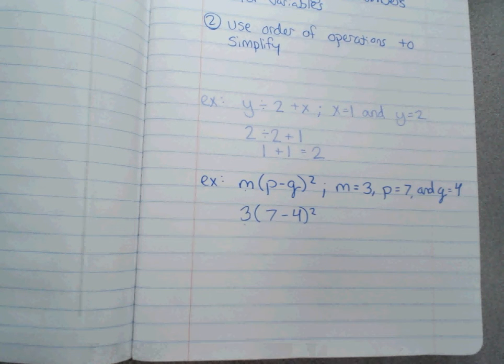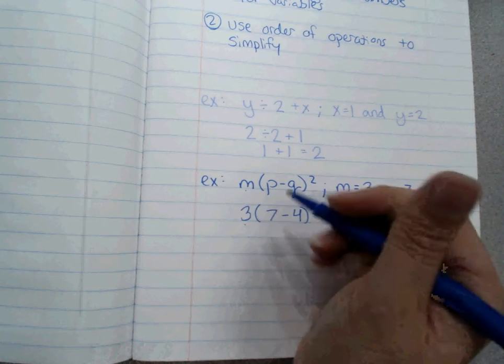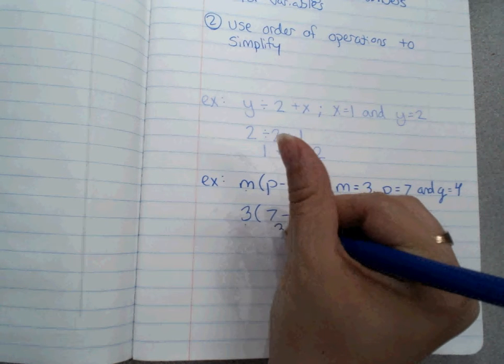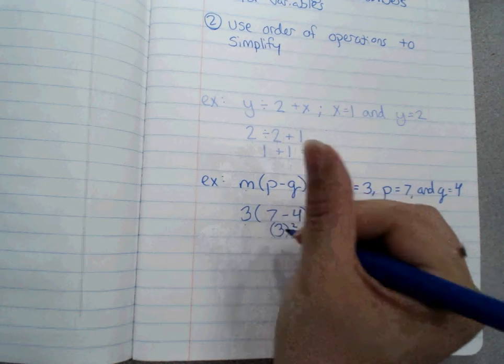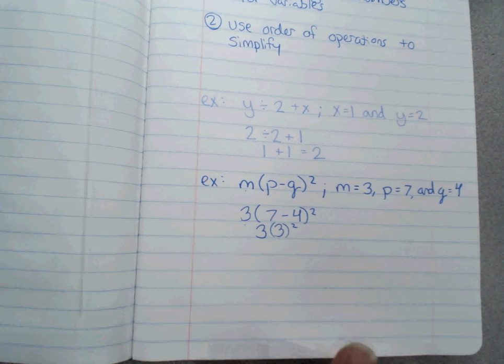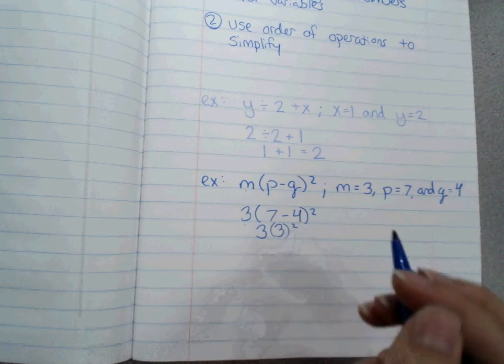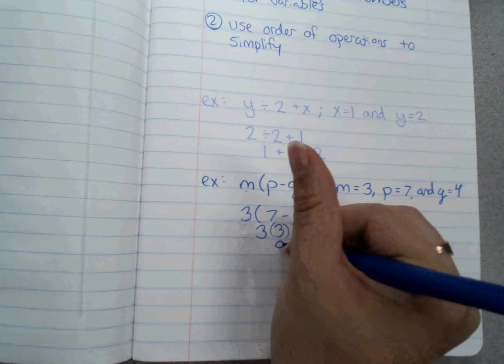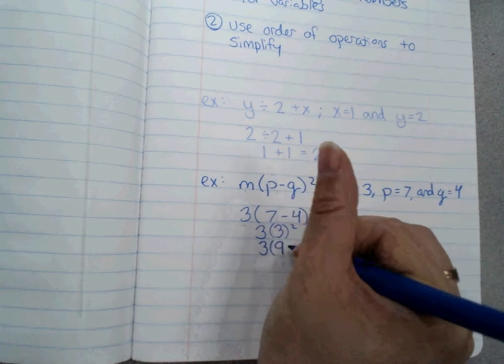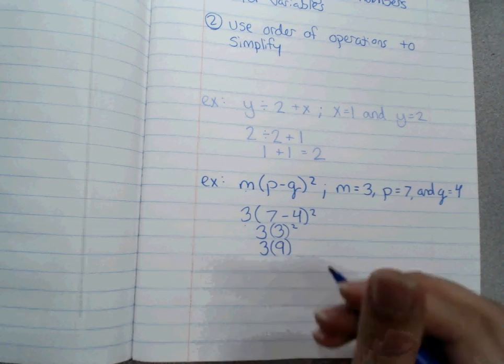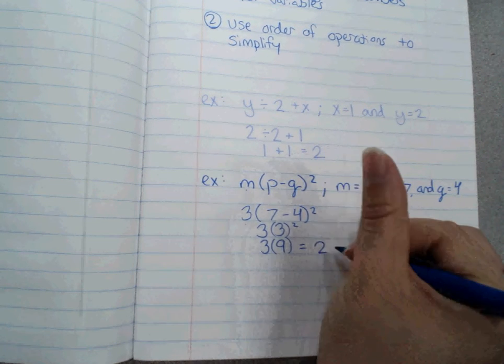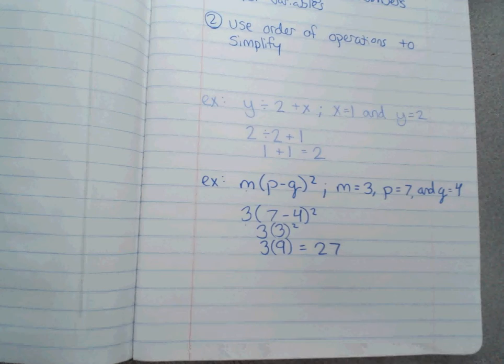And now order of operations. Do parentheses first. 7 minus 4 gives us 3. Now bring down the parentheses, the squared, 3. Then we want to do exponents, just the exponent around the parentheses. So just 3 squared, 3 times 3, which is 9. And we just have 3 times 9, because they're just separated by parentheses. So 3 times 9, we get 27 as our final answer.